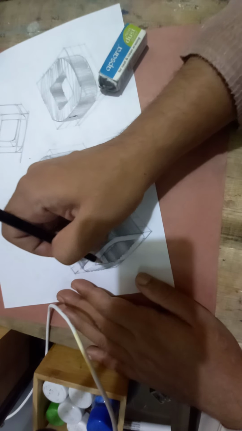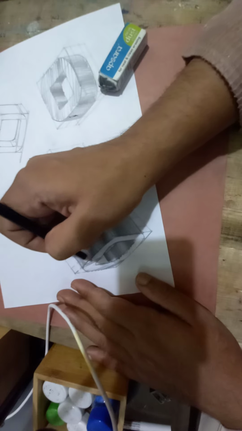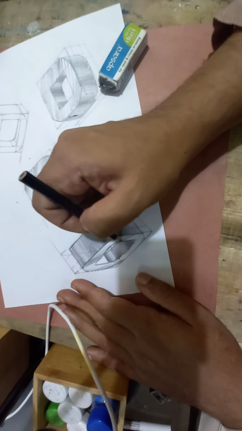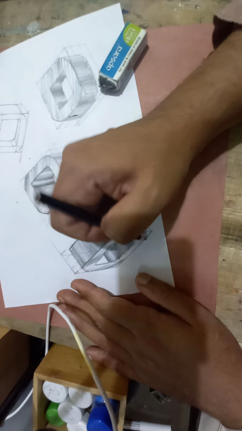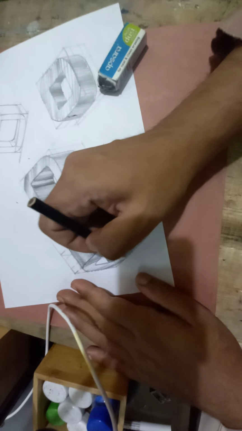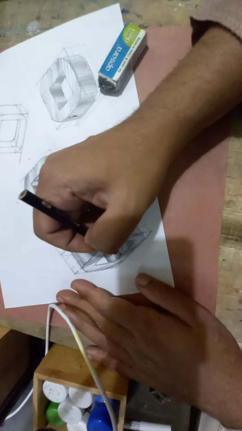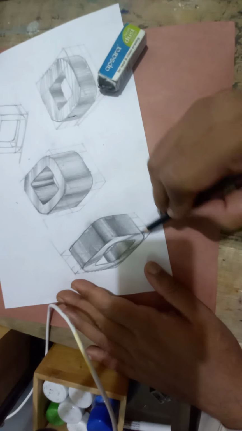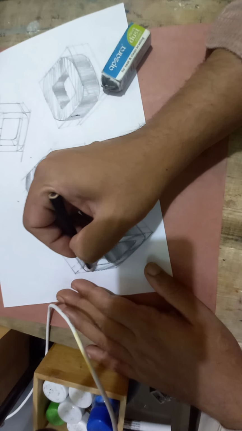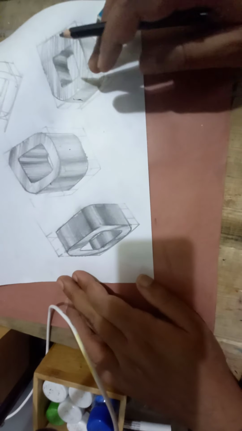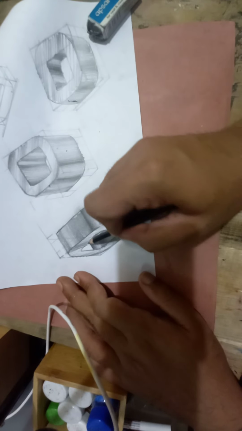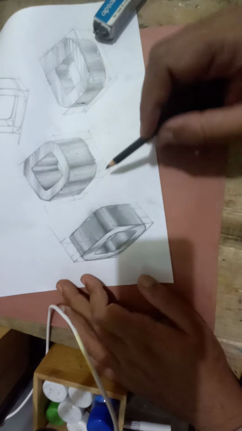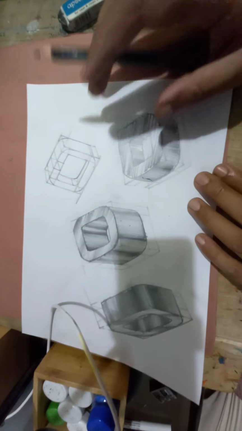Make some strokes over here, leaving some white space. Make a few strokes together, leaving a lot of white space. Make a few strokes like that, leaving a lot of white space. Make a few strokes like this. Now I want you guys to do this as well.